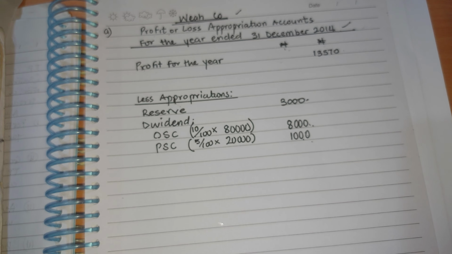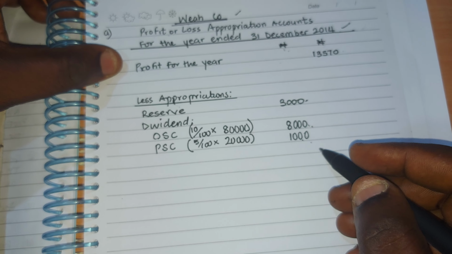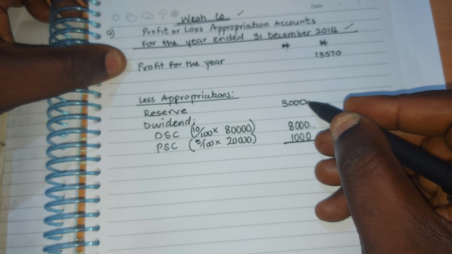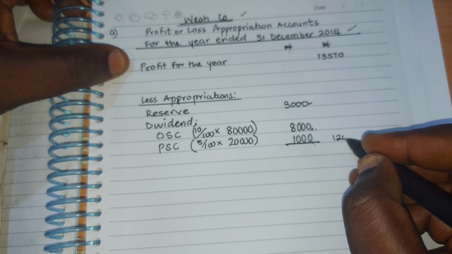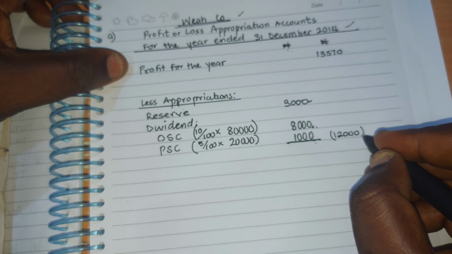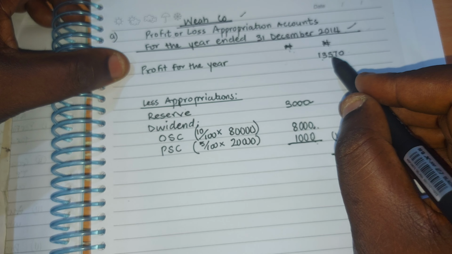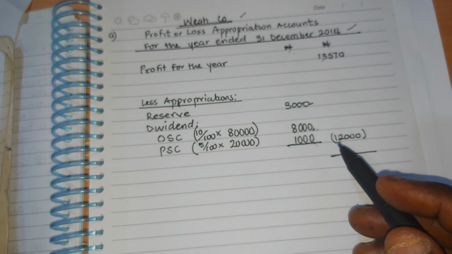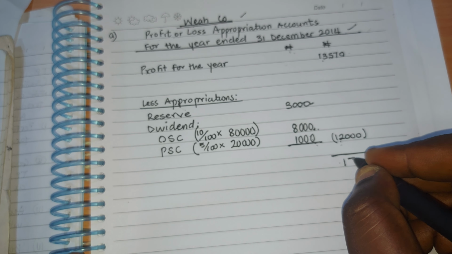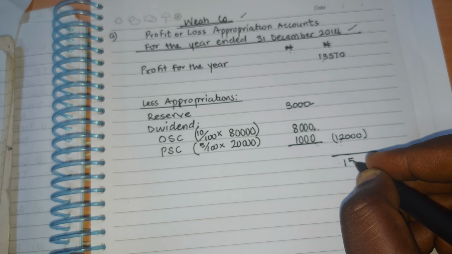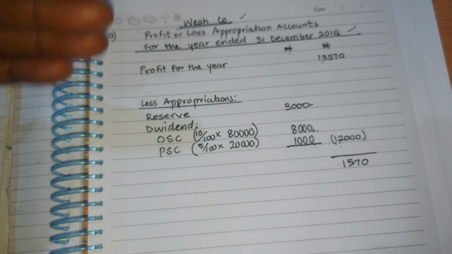So having posted this, you now start with the profit and loss appropriation account. Get the addition of this. Pick up your calculator: 3,000 plus 8,000 plus 10,000 will give you 12,000. Then you subtract it. 13,520 minus 12,000, the answer there is 1,570. So there is no retained profit brought forward.